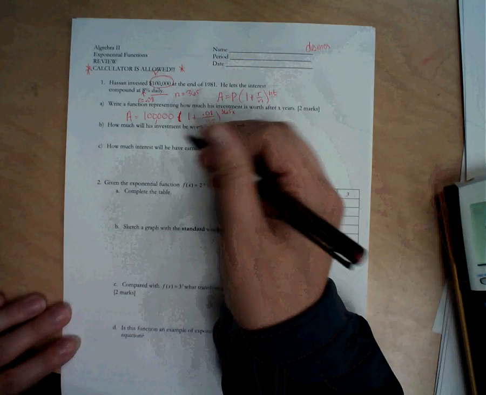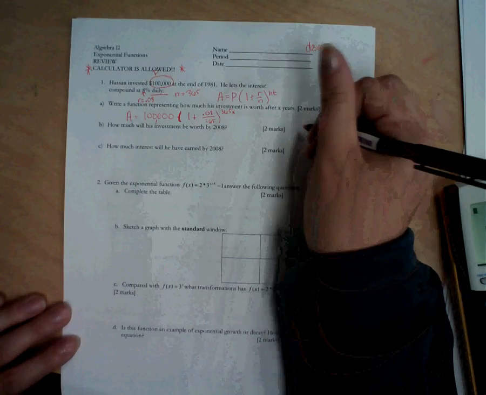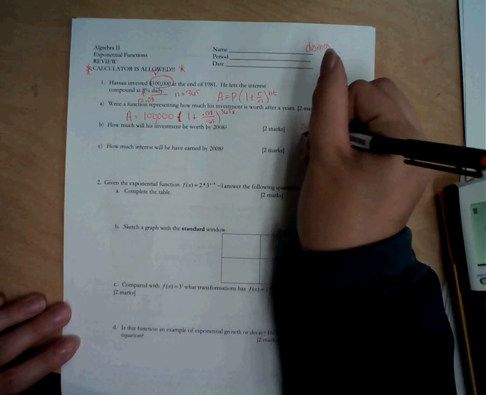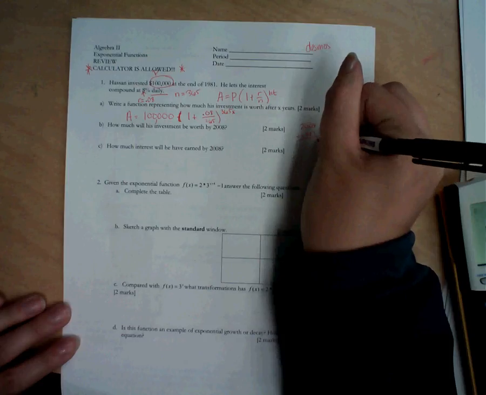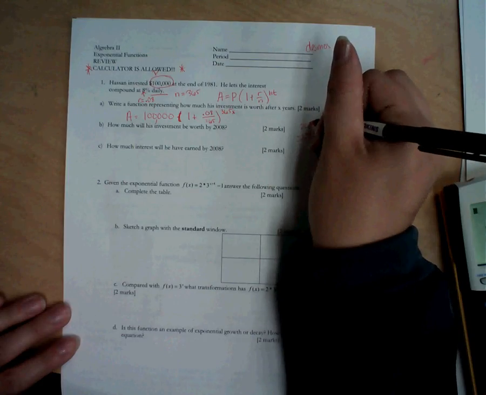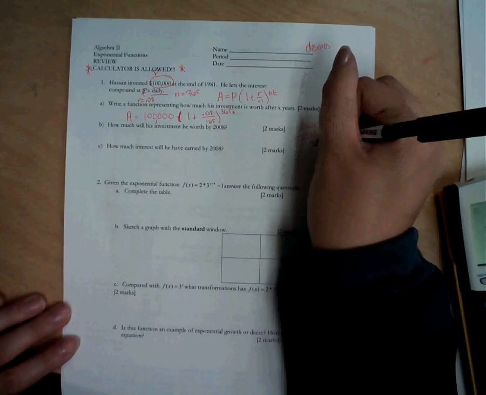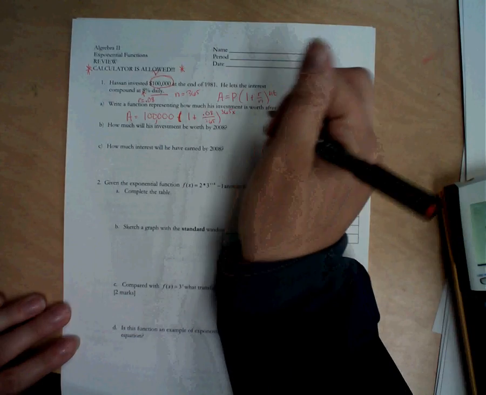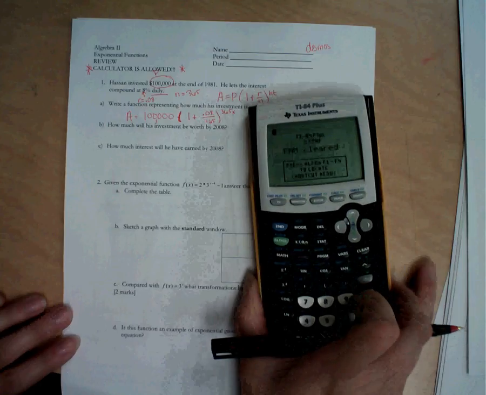How much will his investment be worth by 2008? So 2008 minus 1981 is 27 years. So we're going to plug 27 in for x.